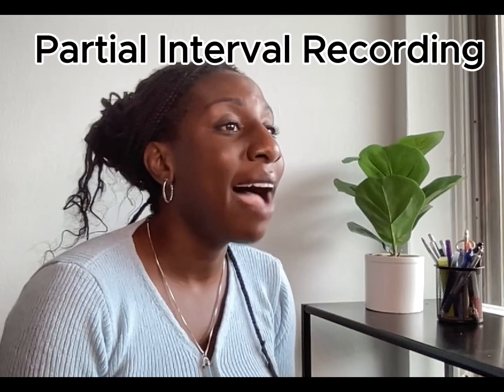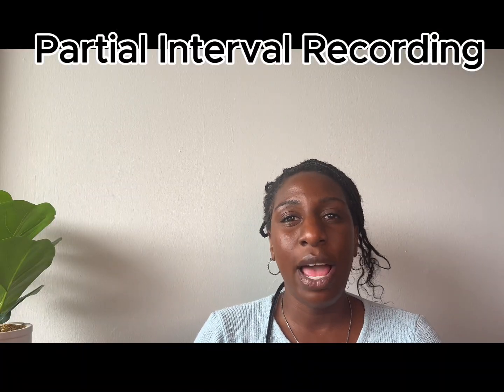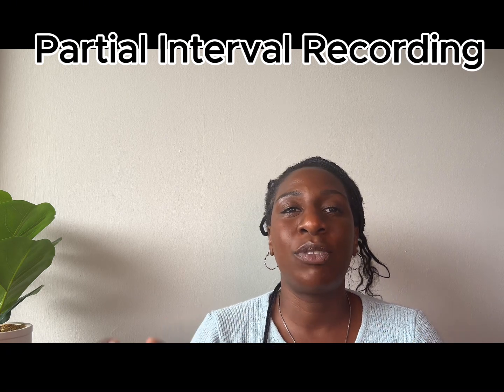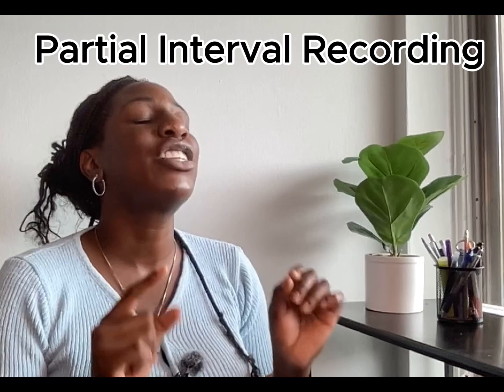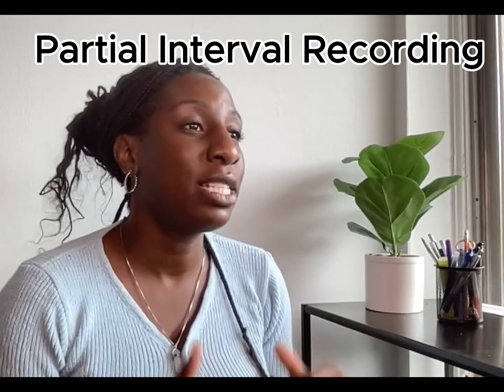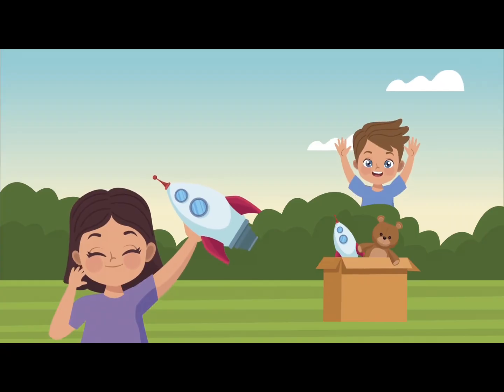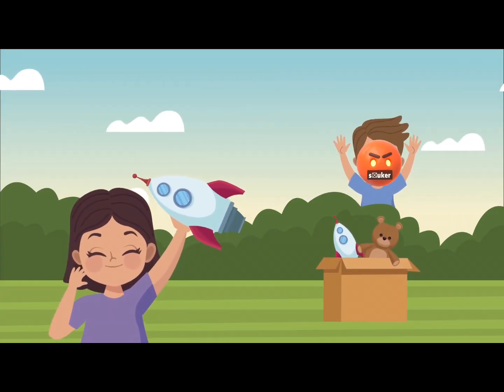Next, we have partial interval recording. This one is slightly different. Again, we start by dividing our observation time into intervals. But this time, we just need the behavior to occur at any point during that interval for us to mark it as occurring. Let's say you're babysitting your neighbor's kid. His mom is very concerned that he's using inappropriate language when she's not around. She asks if you can use partial interval recording to track his use of profanity for the 3 hours you're going to be with him.